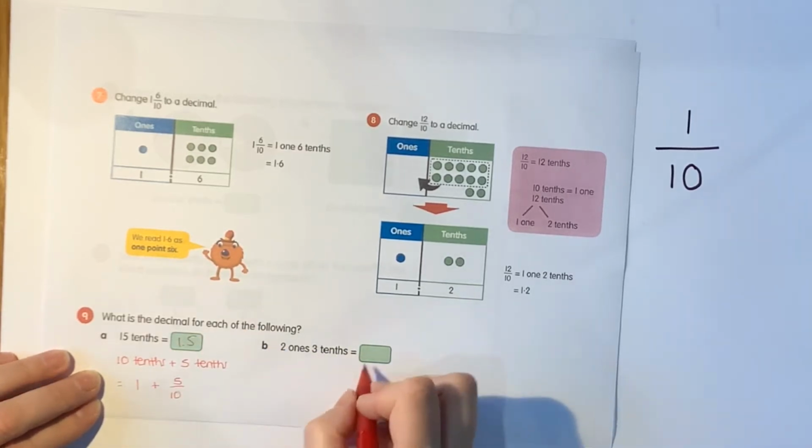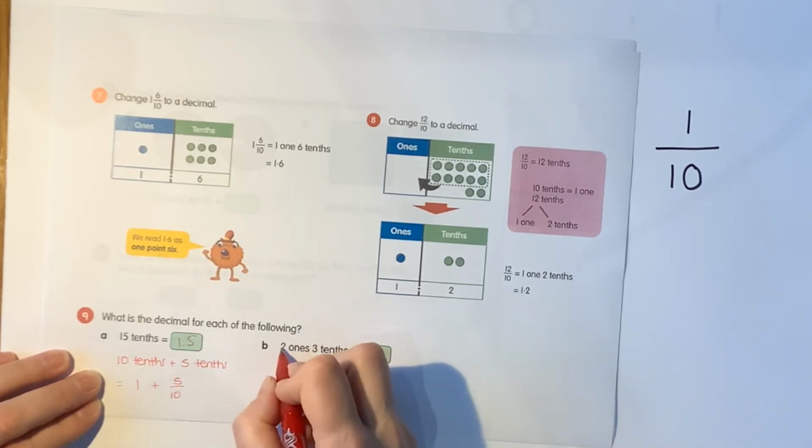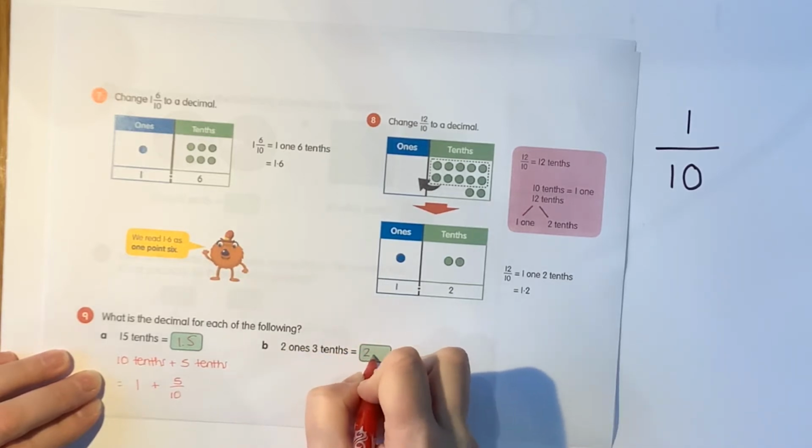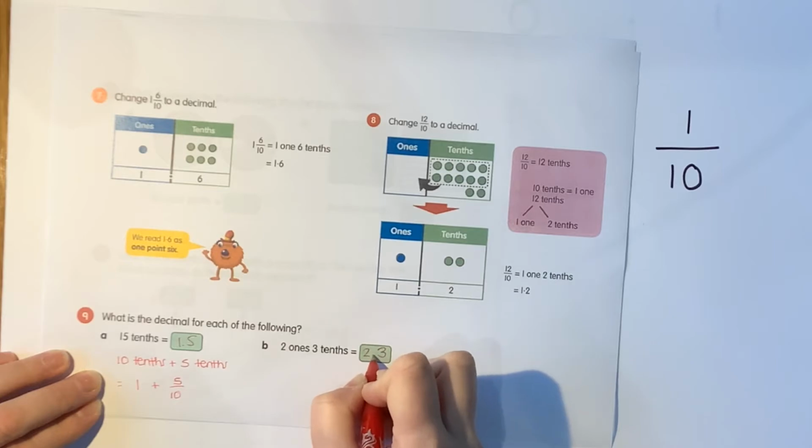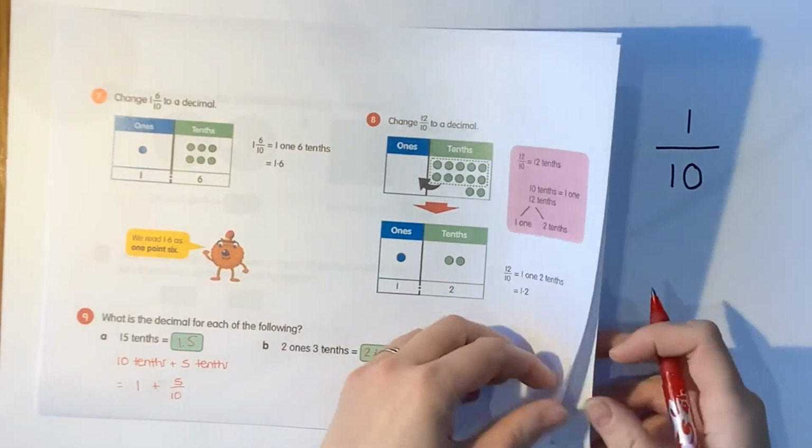2 ones and 3 tenths. Well, that's nice and easy. It's told me what columns to put it in. 2 ones, decimal point to show the difference between ones and tenths, and then 3 tenths. Okay, moving on.